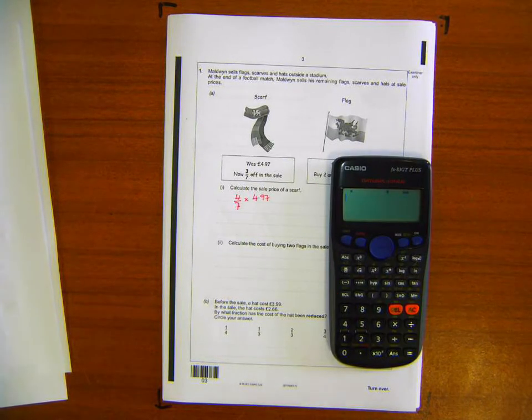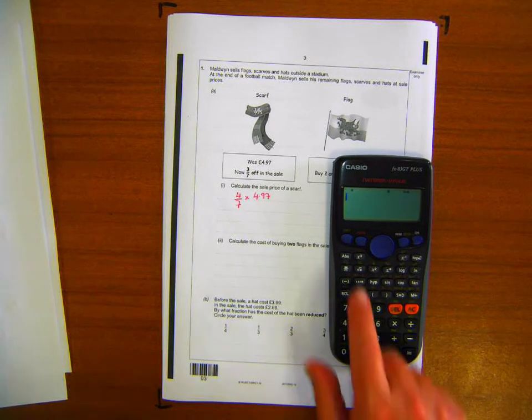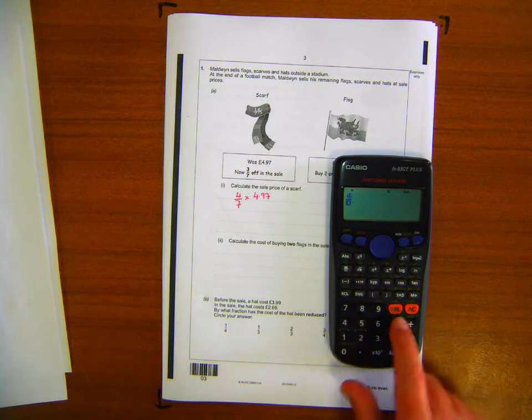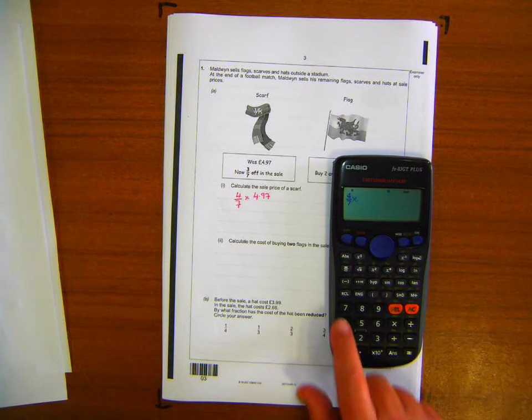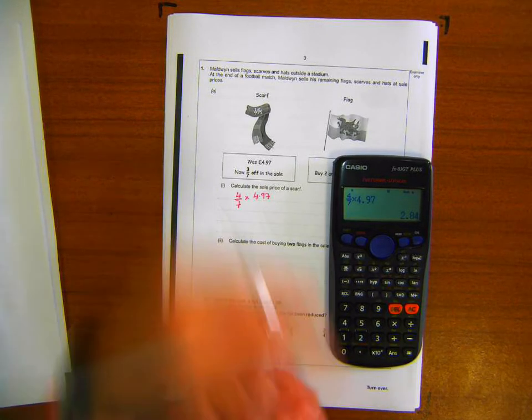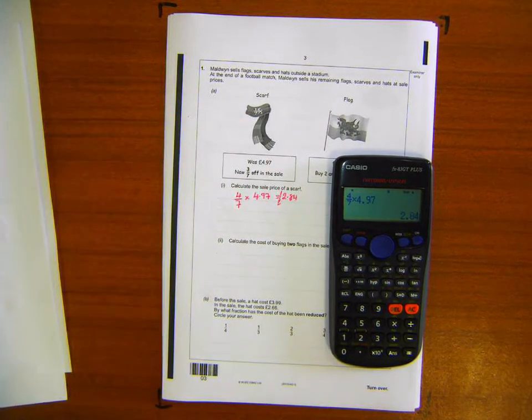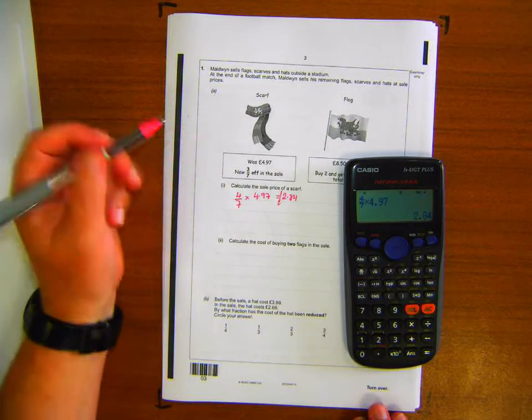On your calculator, the fraction button is that one there my pen's pointing to, the sort of square on top of a square. So if we do 4 on top, 7 on the bottom, times 4.97, and then turn it into a decimal, it gives you the £2.84. So that's the quickest way of doing it, is in your head saying, well, if they're taking 3/7 off, that means it's going to cost me 4/7, in the same way as the reverse multipliers that we were doing in percentages a couple of weeks ago. Okay, so you could do it that way, or find 3/7 and then subtract it.